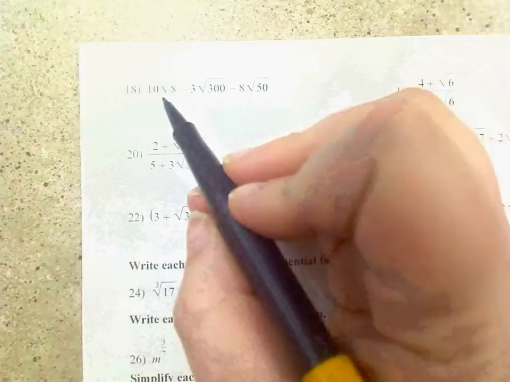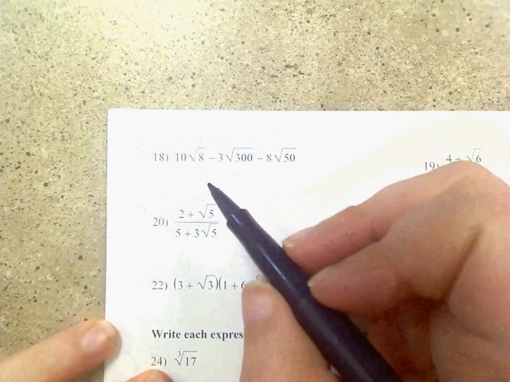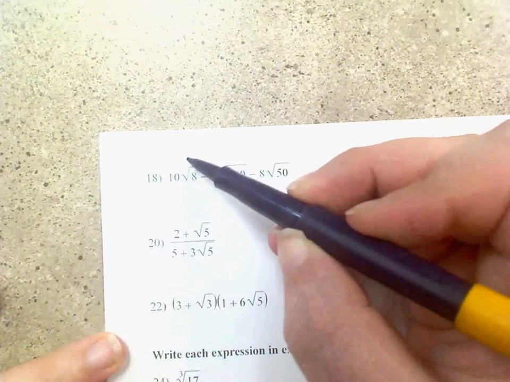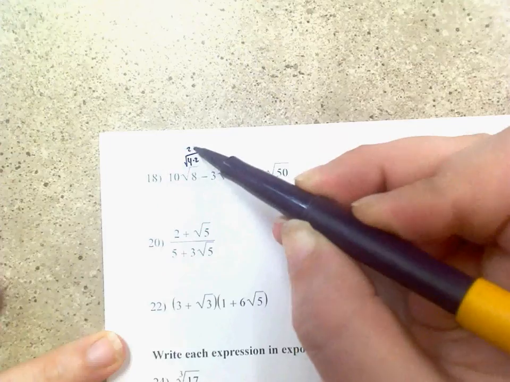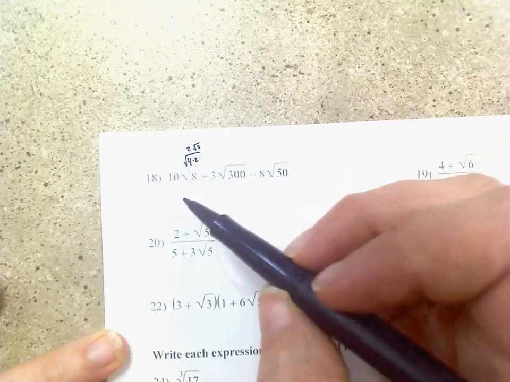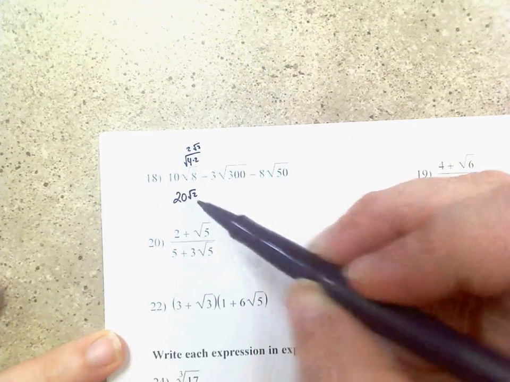So I know that 8, I'm taking the square root, right? So I know 4 goes into it twice, and so the square root of 4 is 2, and I'm left with the 2, but I've got a 10 already on the outside, so that is 20 square roots of 2.